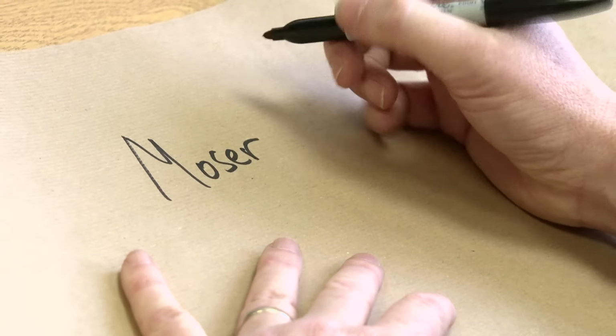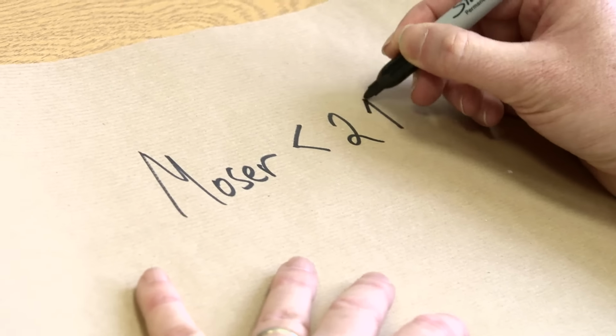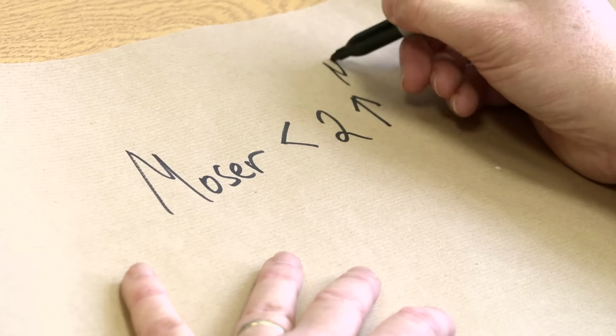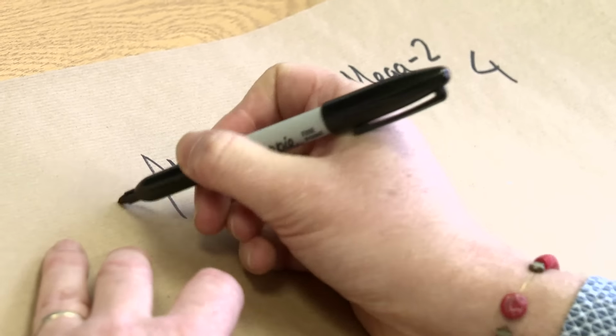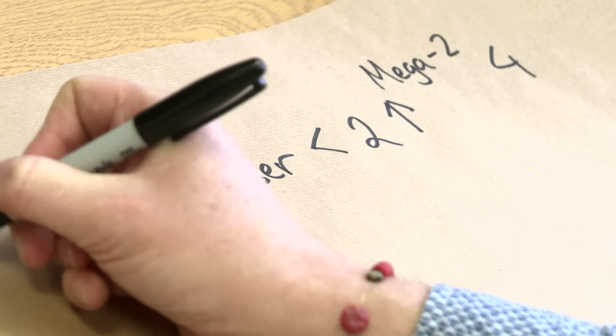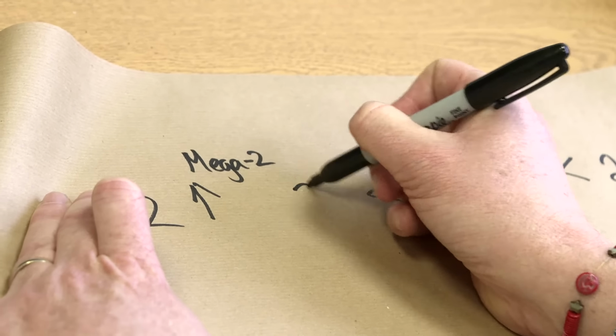I'm going to go to another piece of paper. A Moser is certainly no bigger than 2 arrow mega to the minus 2, 4, and it's bigger than 2 arrow mega minus 2, 3.